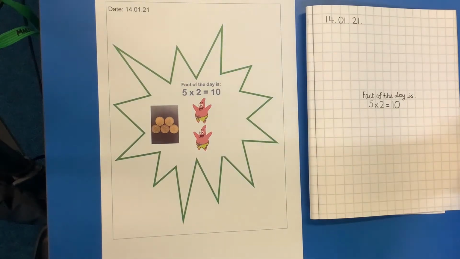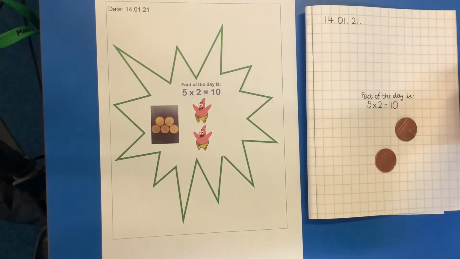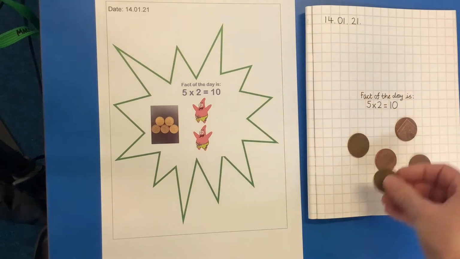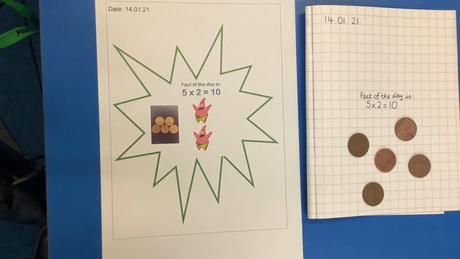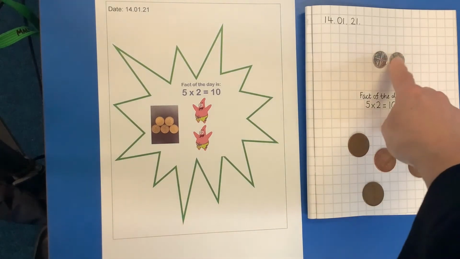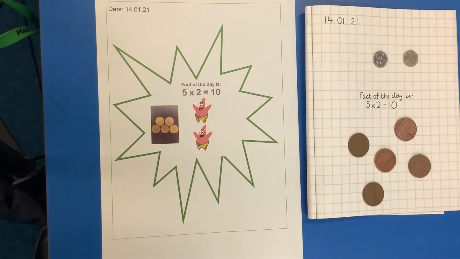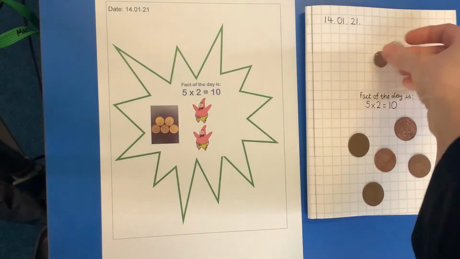So here's an example of some money, which I haven't arranged in an array, but it still shows the fact of the day. We've got 5 lots of 2 pence, making 10 pence. We could share 10 pence between 2 children, and if we did that, we'd get 2 lots of 5 pence. So that could be recorded as a number sentence. 10 pence divided between 2 people, each person would get 5 pence. So could you record that as a number sentence without me showing you what to do?